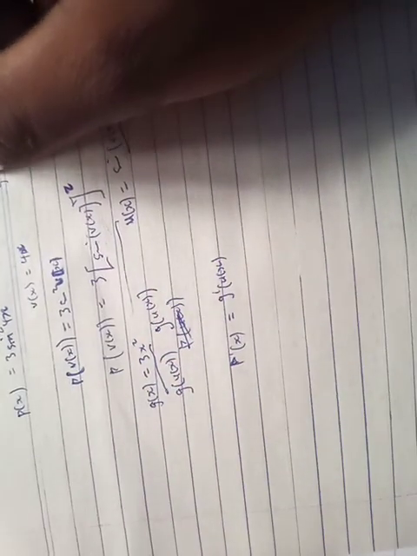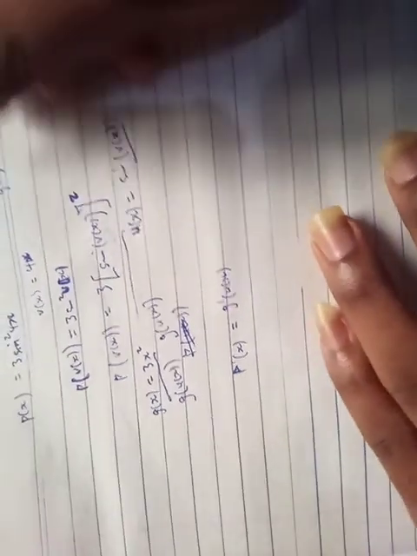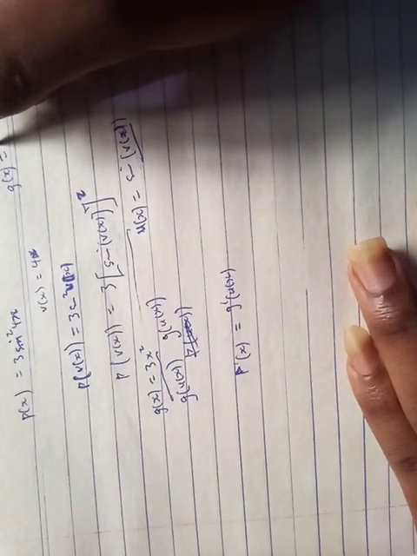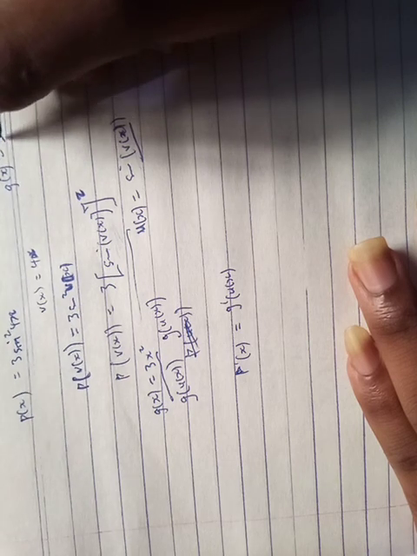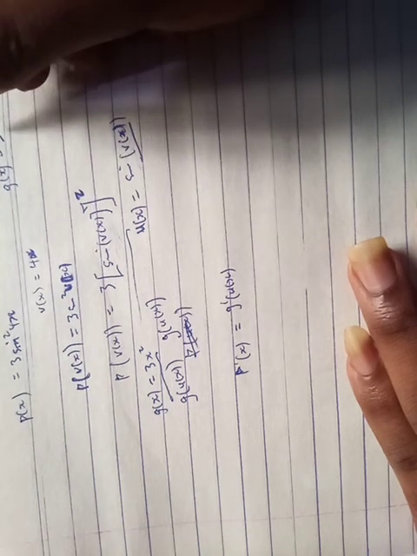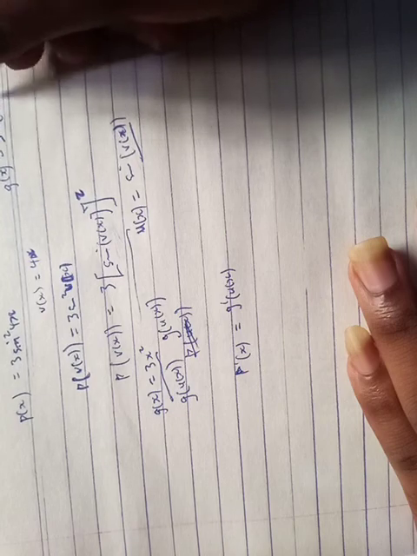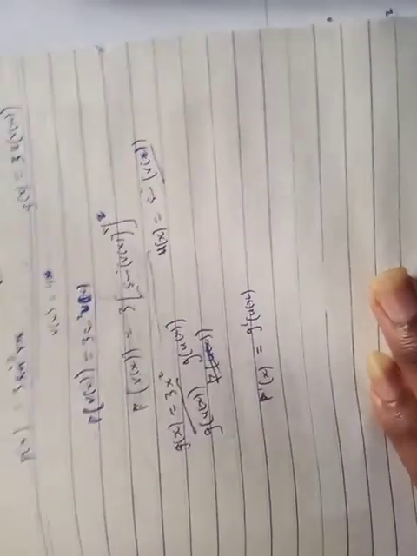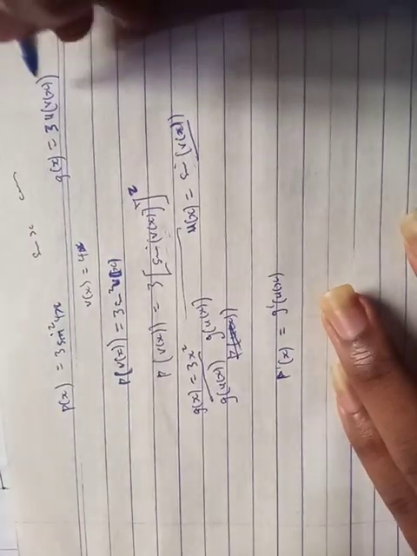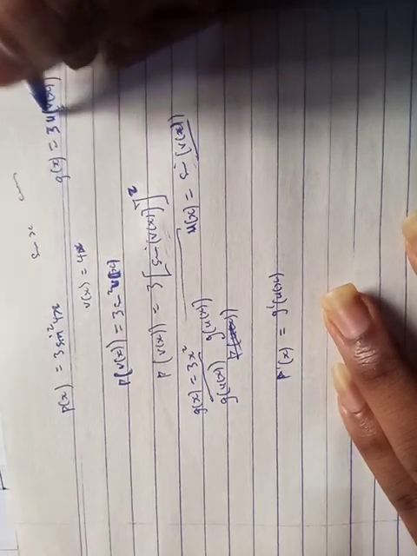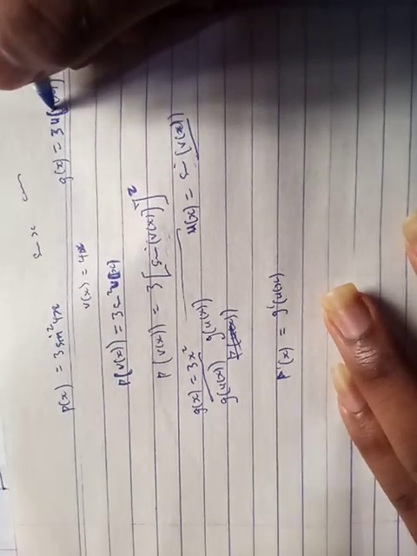We have g of x to be equals to 3 u of v of x. Have you seen that, guys? This is how it will be written.